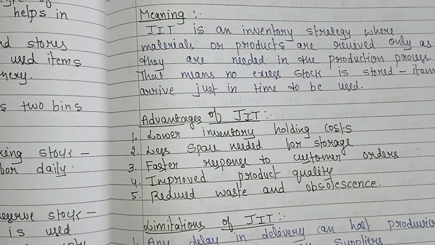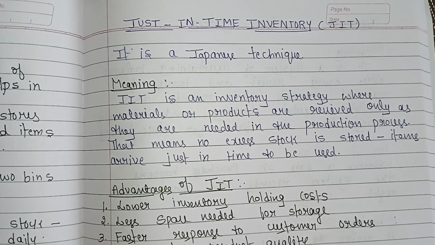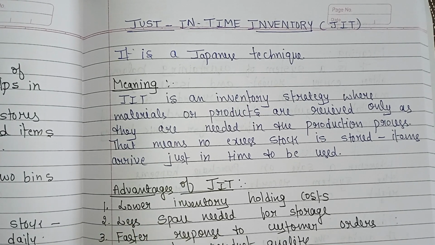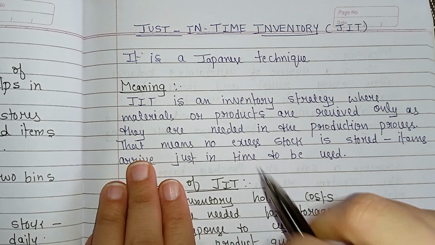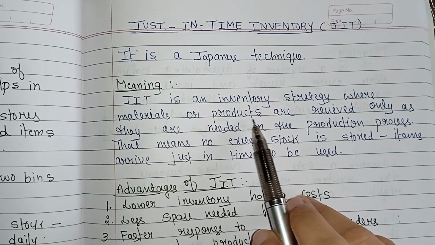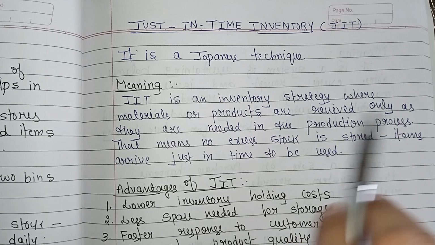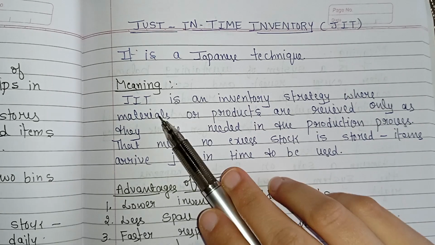Next, we will move to the next inventory control technique, that is just-in-time inventory, JIT. It is a Japanese technique. Let's see the meaning of just-in-time. Just-in-time is an inventory strategy where materials or products are received only as they are needed in the production process.